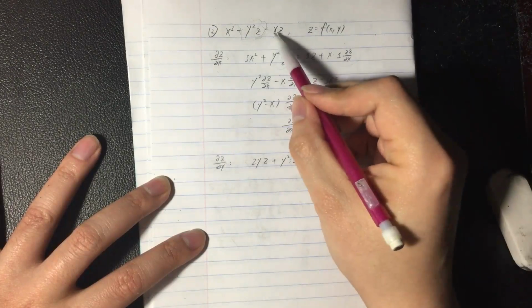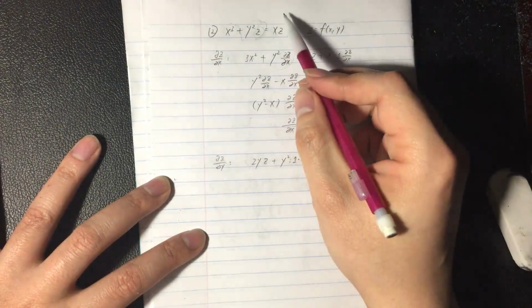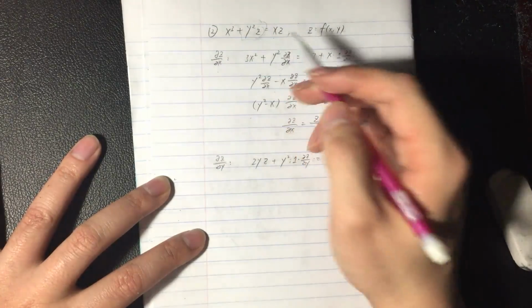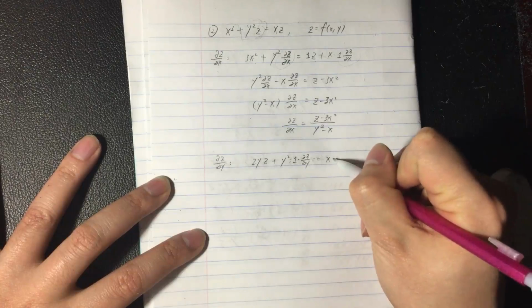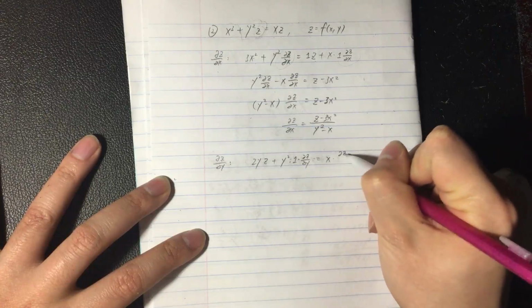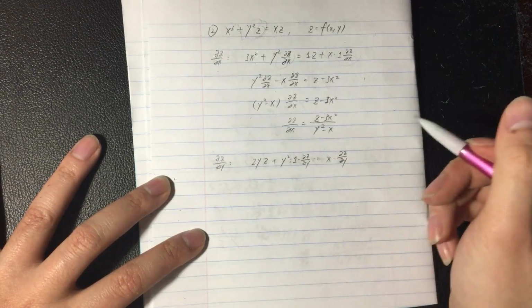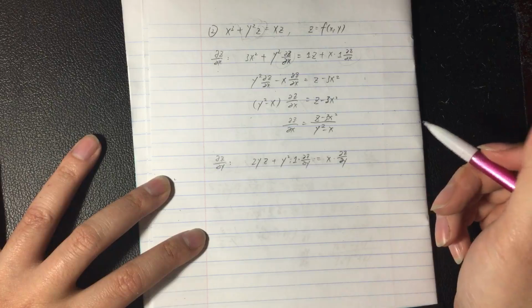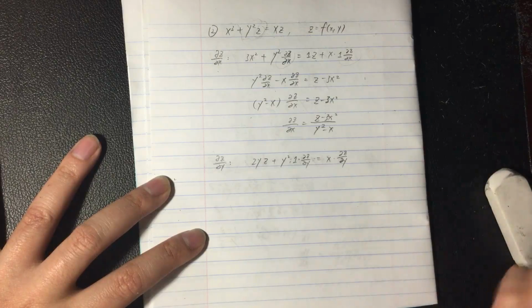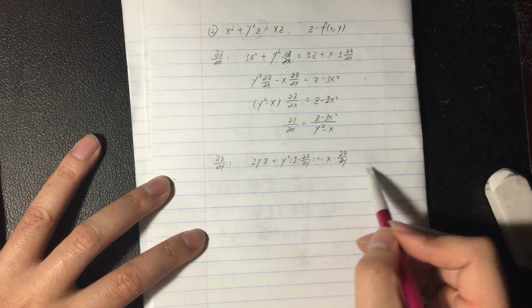Next, take the derivative of xz. Since x is constant, the derivative of xz becomes x. Then remember to multiply by delta z over delta y. Every time we take a derivative of a function of z, multiply by delta z over delta y. Then solve the equation for delta z over delta y.